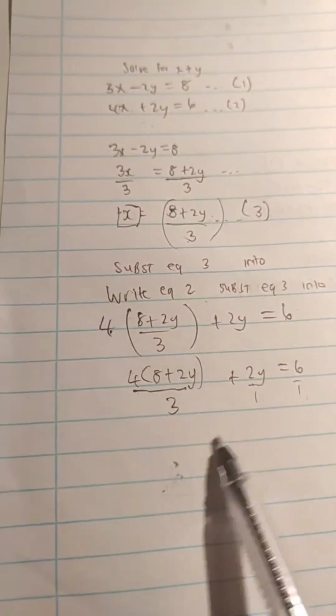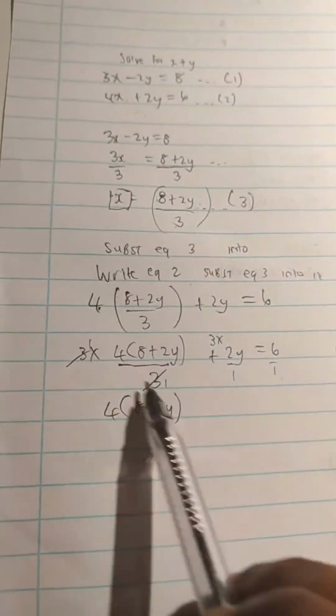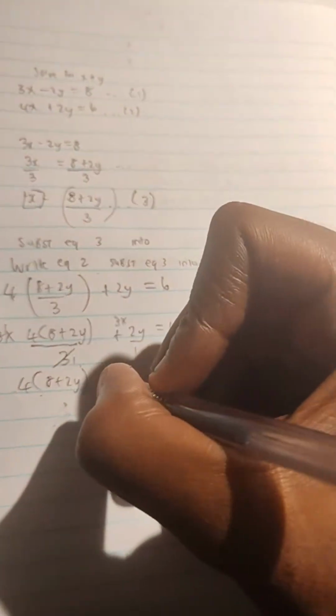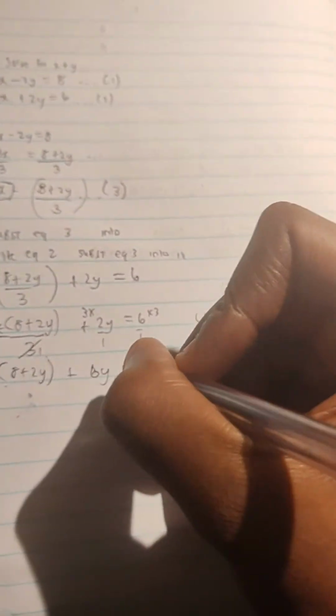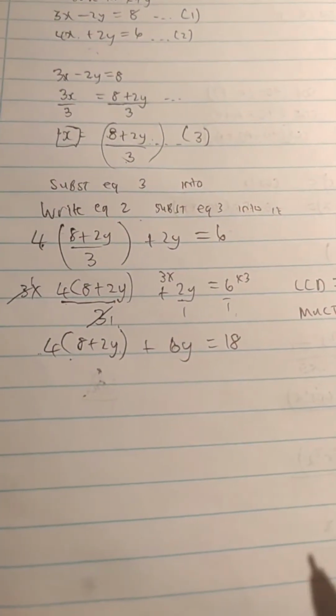So if I multiply this whole entire term by 3, what happens? The 3 and the 3 cancel. Multiply this one by 3. Okay, so I have now 4 into 8 plus 2y. Remember, the cancellation leads me to 3 divided by 3 is 1. So I'm left with 4 into 8 plus 2y in the numerator. Plus 3 times 2y, 6y. Remember, I'm also going to multiply this term by 3. So 6 times 3 is 18. Now the denominator is gone. I can solve for y.